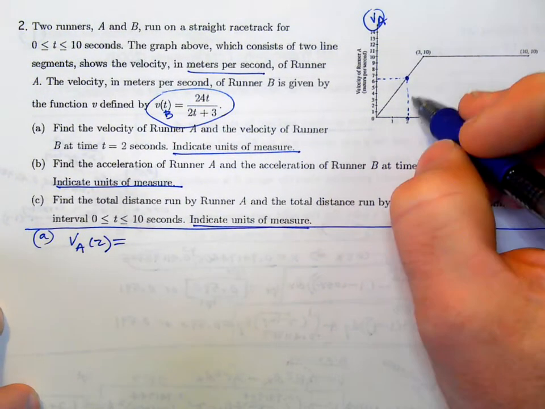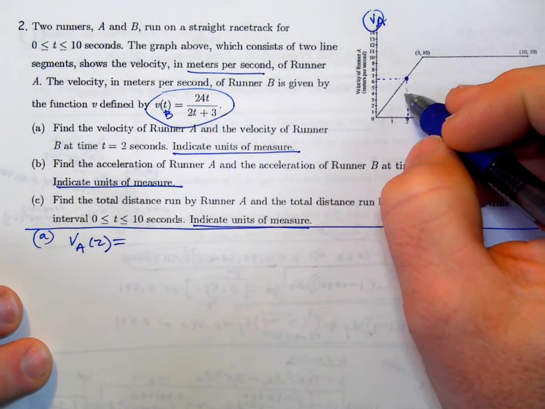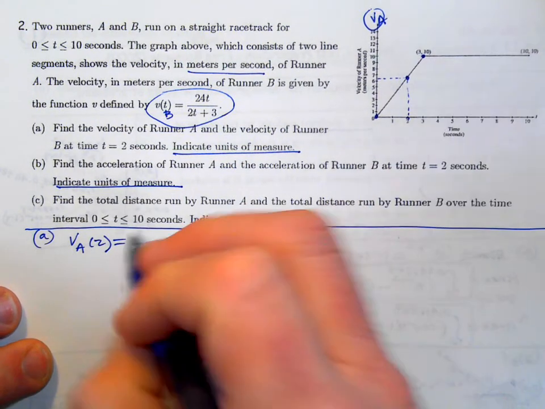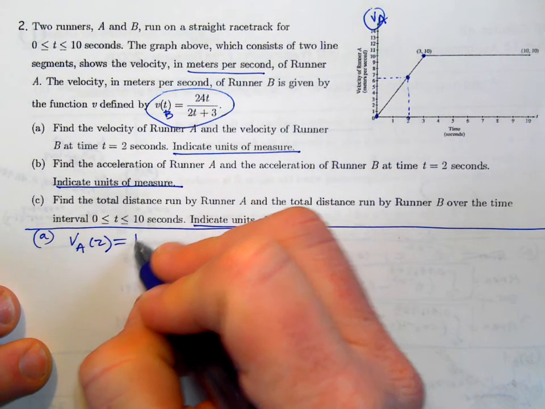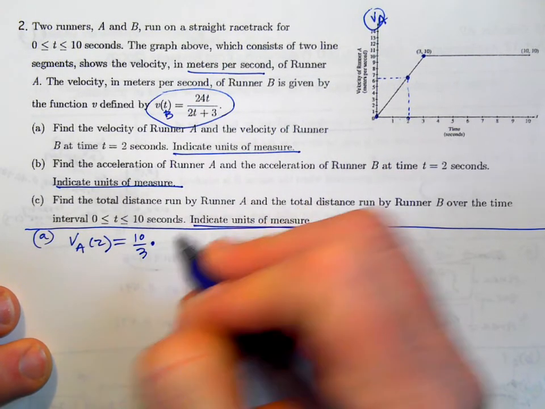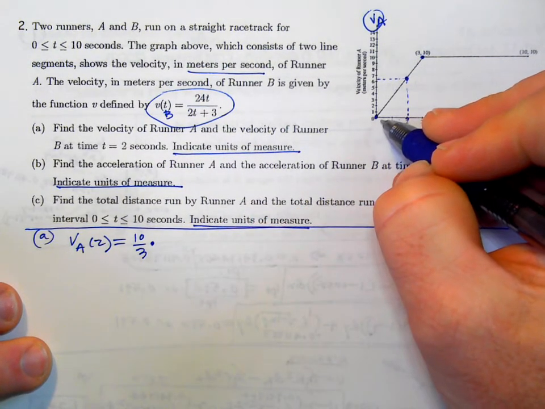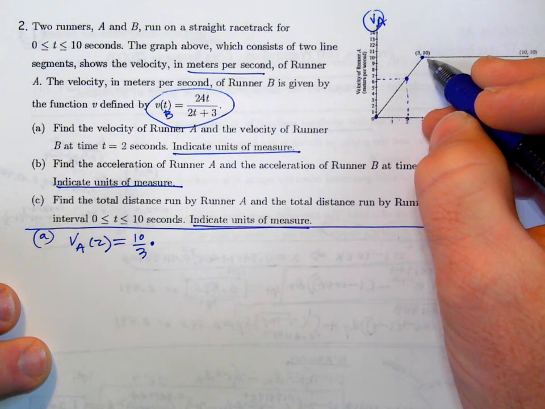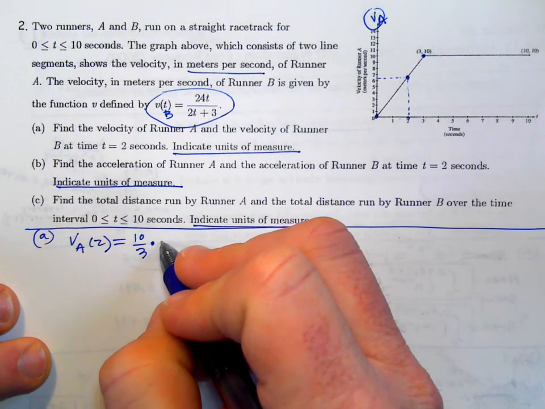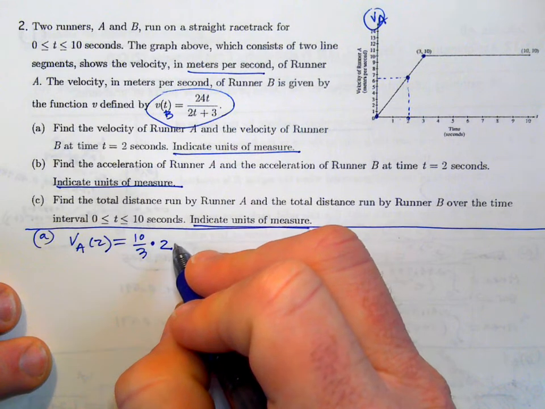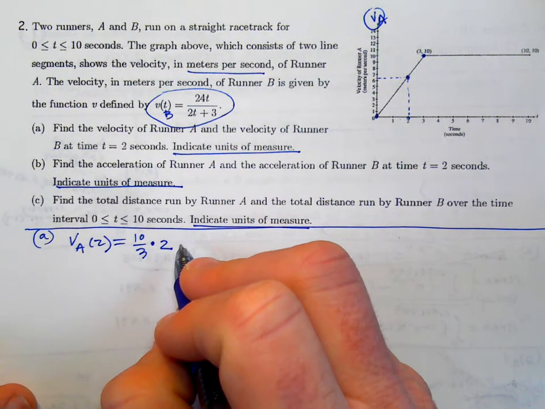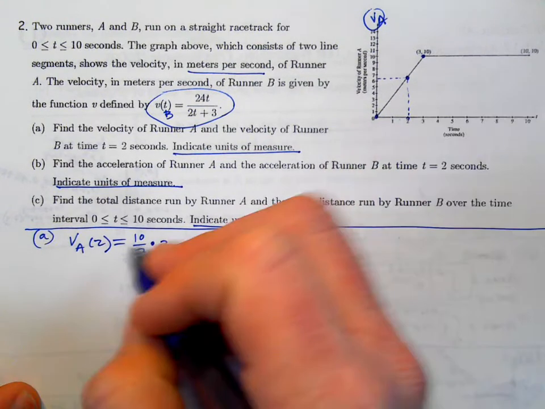There's a way that you can do it. You could find the slope of this line. It's up 10 over 3 and multiply by the number of times over. So you're going up 10 over 3, okay? And if you multiply by 2, then that's going to give you how much of that fraction.